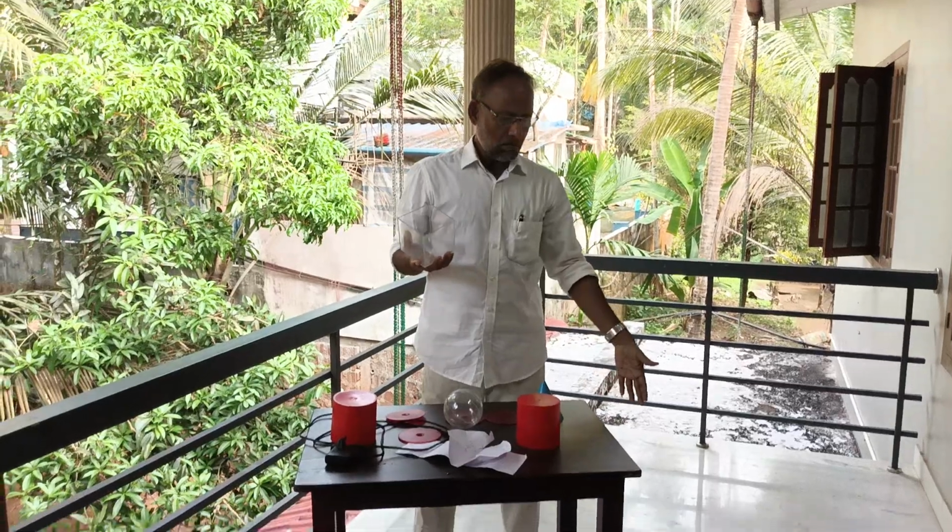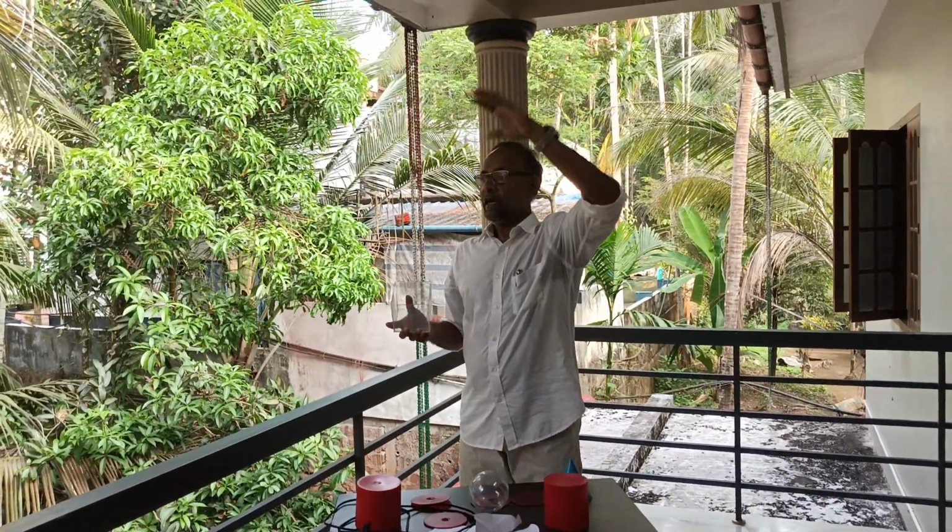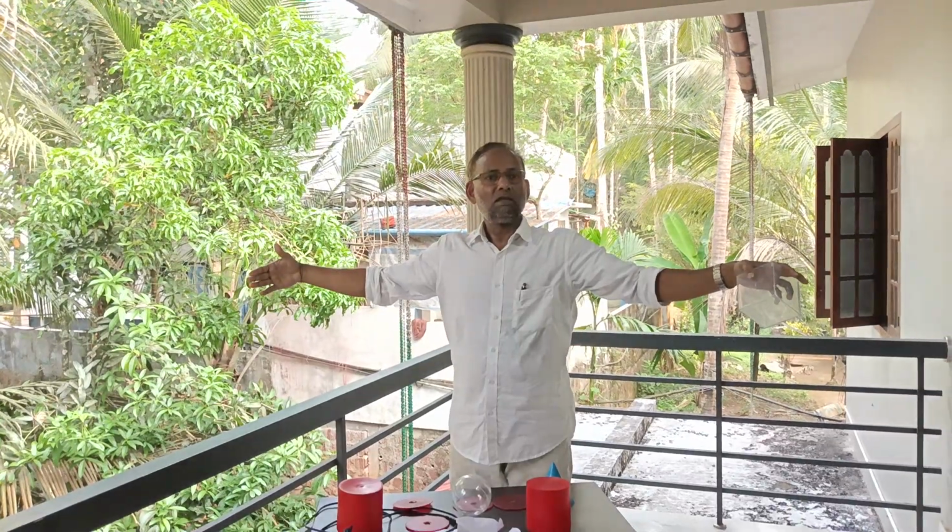Our room is a cuboid. Look, the walls, the floor. You can see the floor here, marble. There also the roof and the side here. 6 faces. So this is a cuboid. What I am telling: square to cube, then rectangle to cuboid.